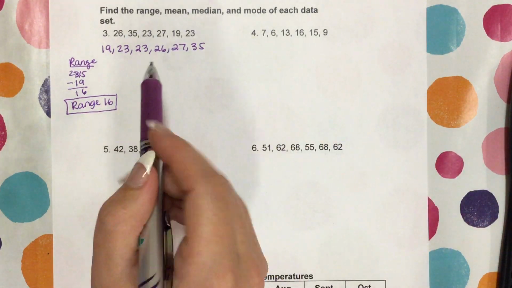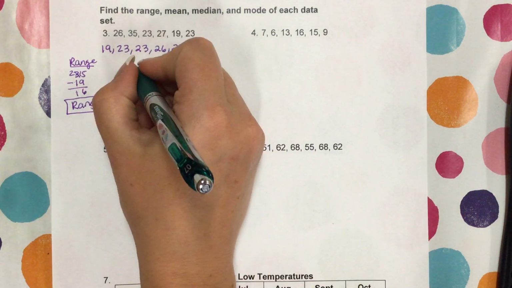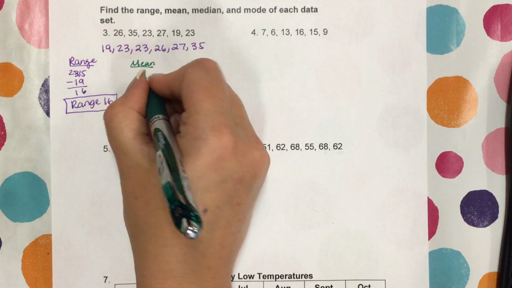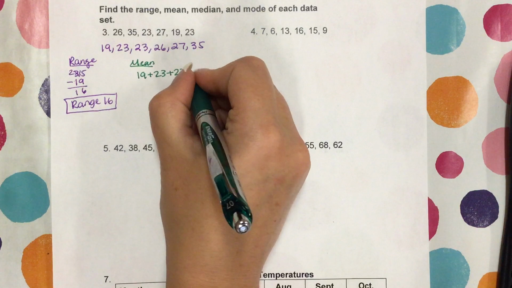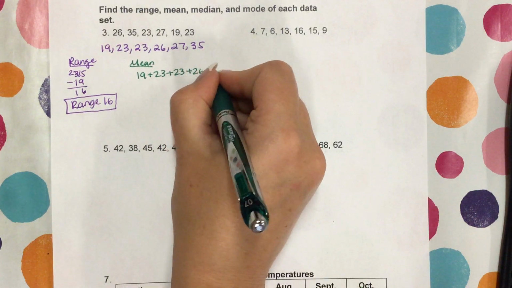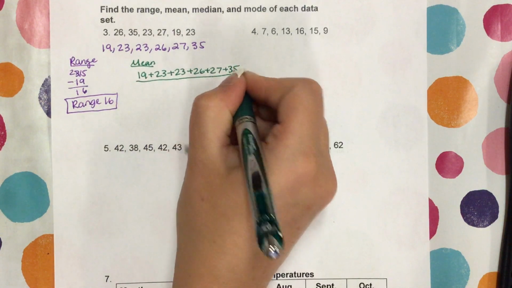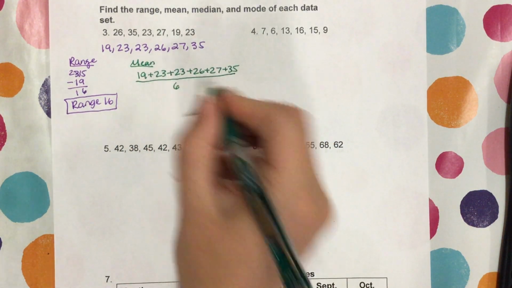All right, cool. Let's go on to the next one, the mean. For the mean, we are going to add up all these numbers: 19 plus 23 plus 23 plus 26 plus 27 plus 35. We're going to add them up and then divide by the total number. There are 1, 2, 3, 4, 5, 6. So there are 6 numbers there.